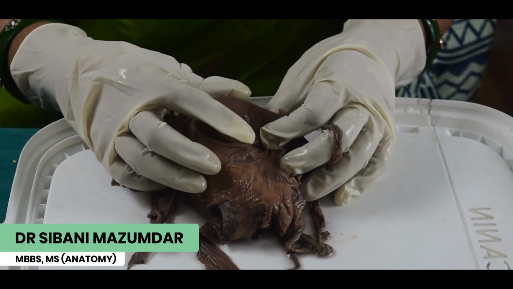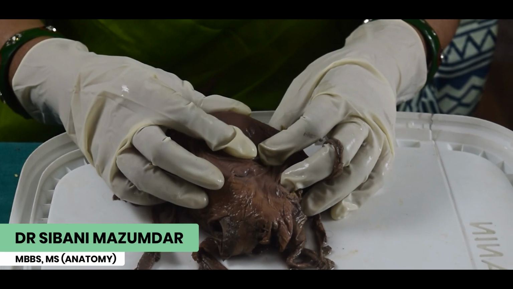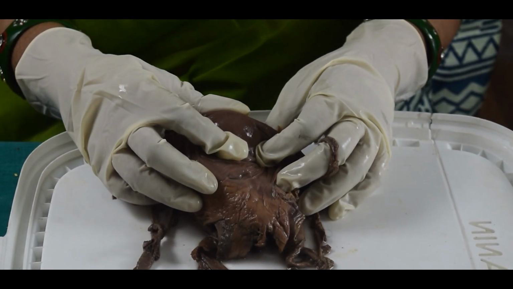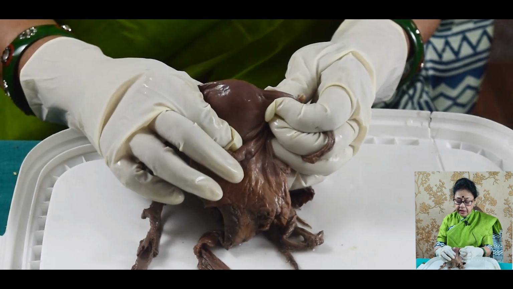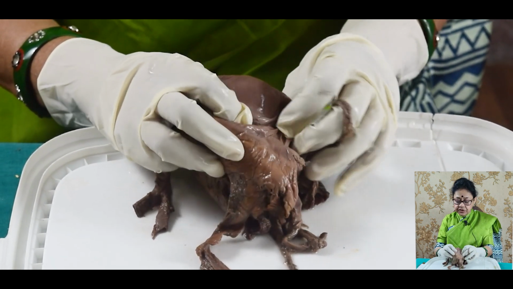Nulliparous means the woman who does not give birth to a child. That is known as the nulliparous woman. And below that, I can feel the cervix.